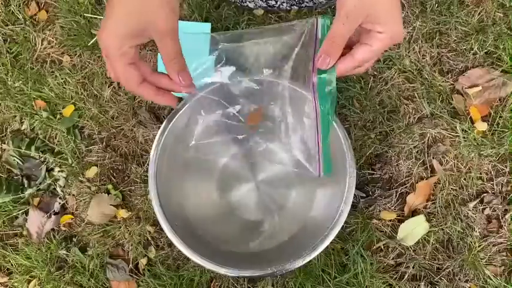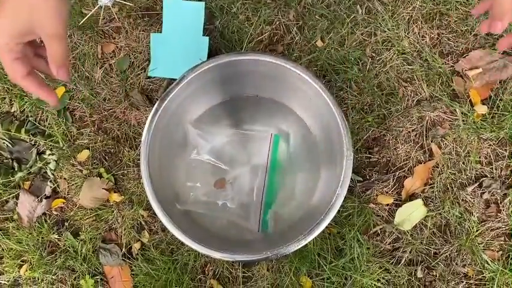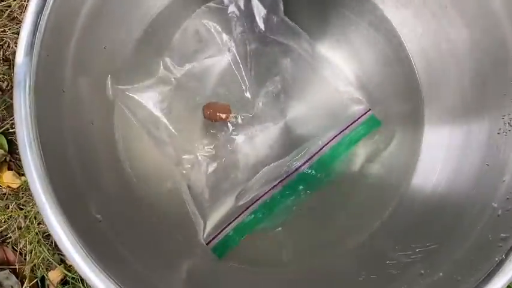All right, now we're gonna test these 3 out. All right, hopefully this will float on the water. Yeah!